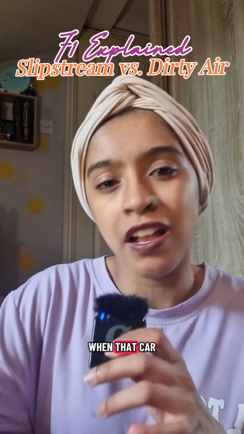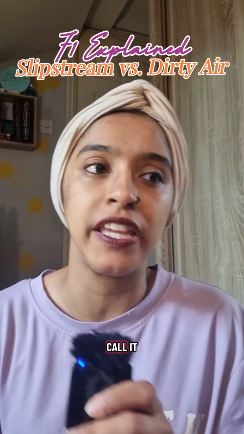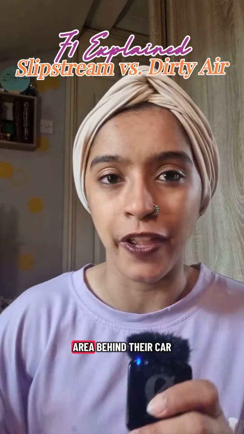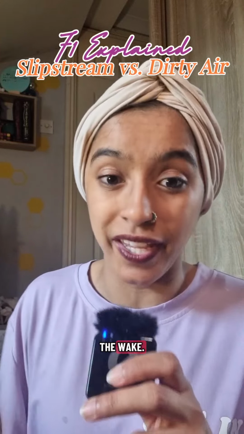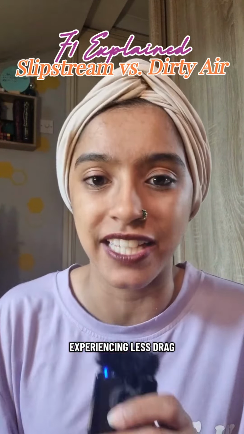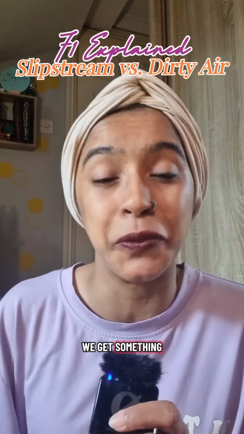A slipstream is when that car ahead is moving the air particles, and you might hear some commentators call it the car that's punching a hole in the air. And they create a low pressure area behind their car, and that's called the wake. Now when the car behind it enters the wake, they end up experiencing less drag. And when this happens on the straights of a circuit, we get something called slipstream.